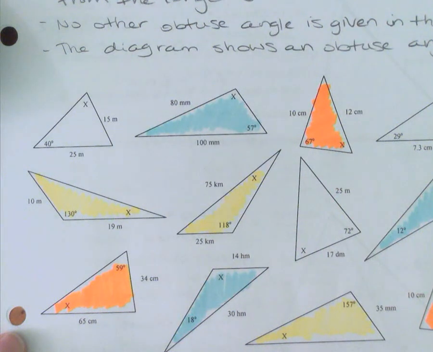What should you look for when trying to decide if x is going to be an obtuse angle? Well, the angle we are looking for is across from the longer side. There isn't another obtuse angle in the triangle, or the diagram shows an obtuse angle.